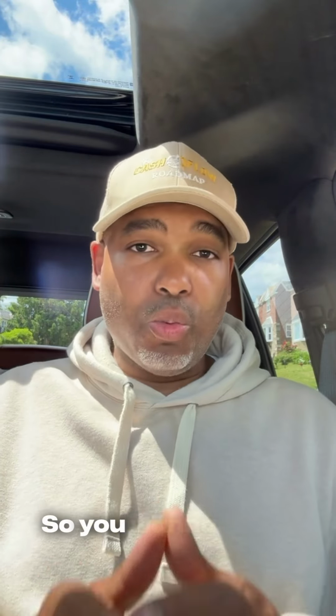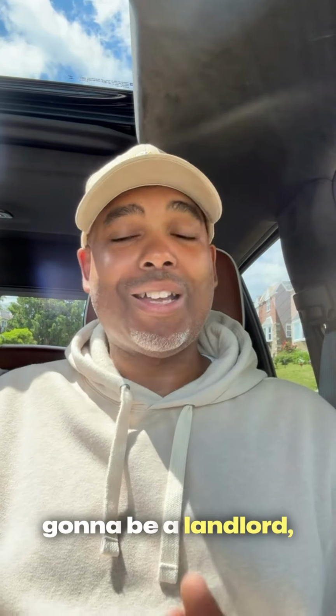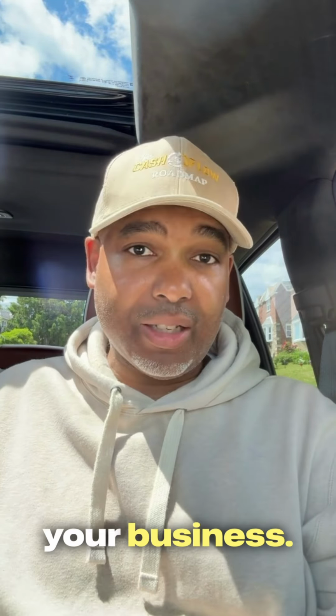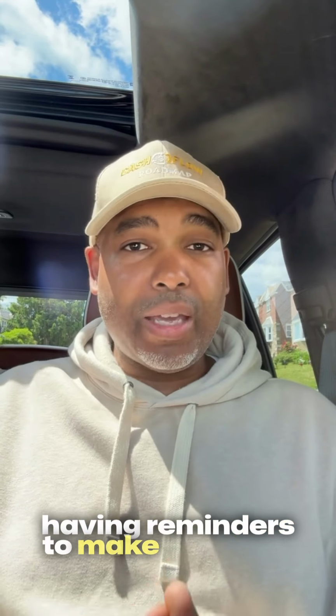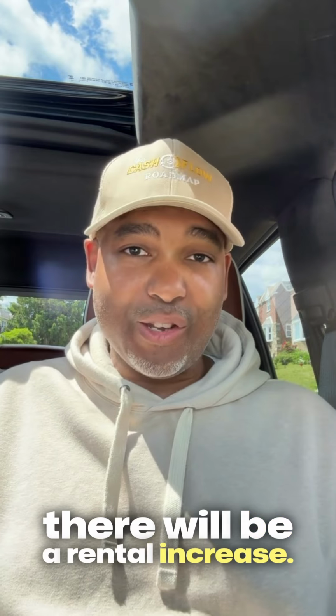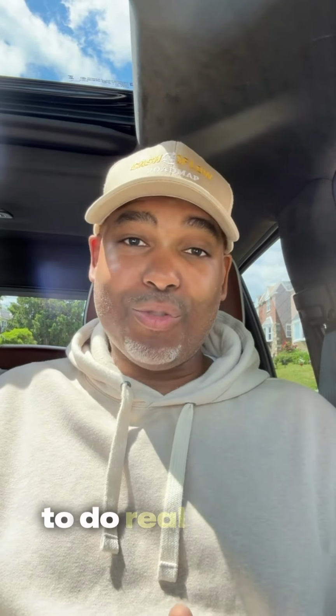opens up. So you want to make sure that if you're going to be a landlord, stand on business and understand how to operate your business. And that is having alerts, having reminders to make sure that both parties are aware that there will be a rental increase. Now, everybody wants to do real estate until it's time to do real estate.